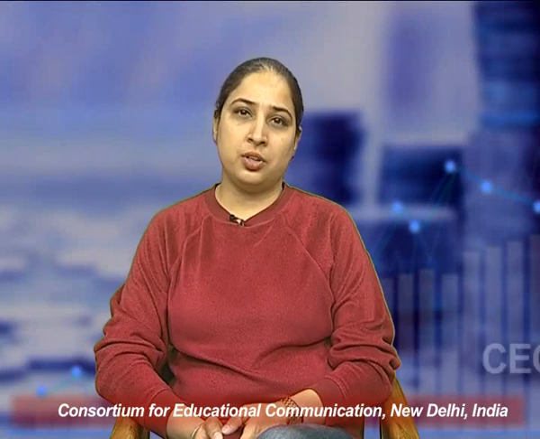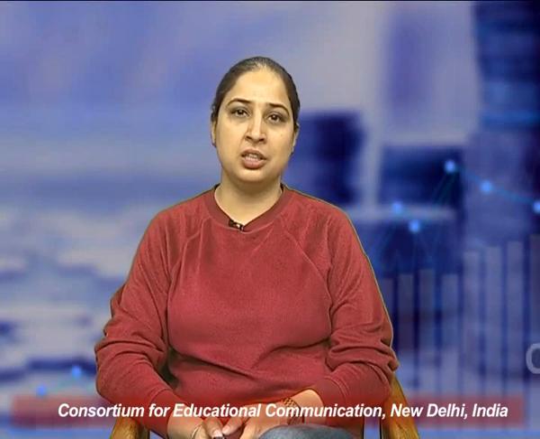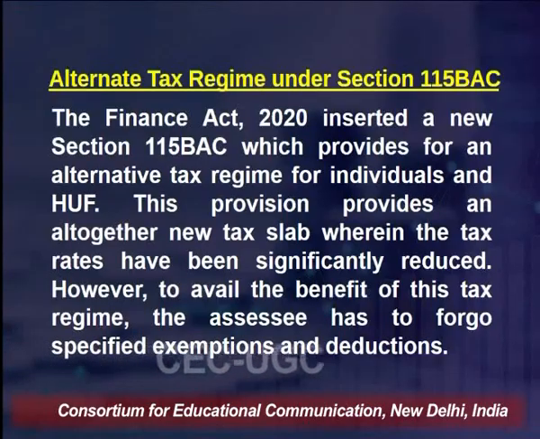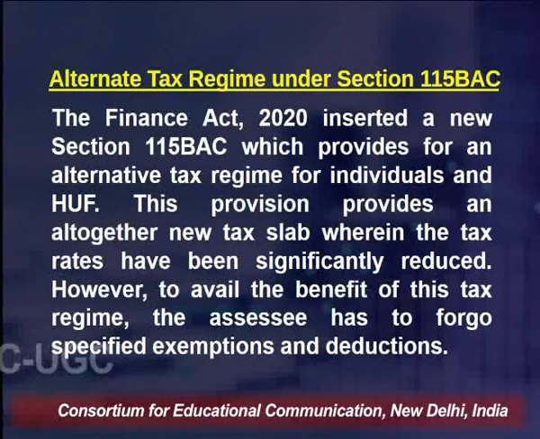So now we are going to talk about the different regime structures. Now the government has inserted a new section, that is Section 115BAC, which provides for an alternative tax regime structure. Presently we are dealing with two sorts of regime structure: the old tax regime structure and the alternative tax regime structure.